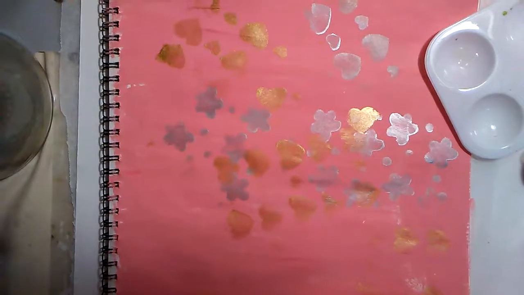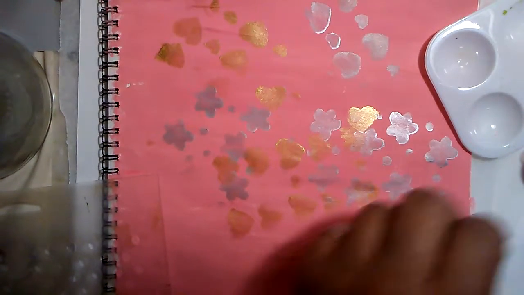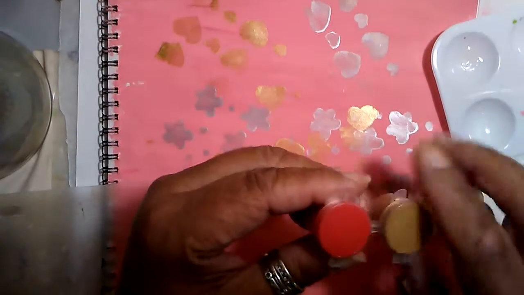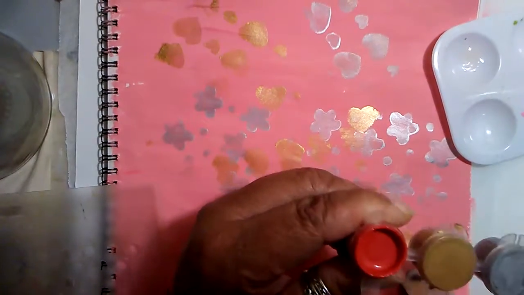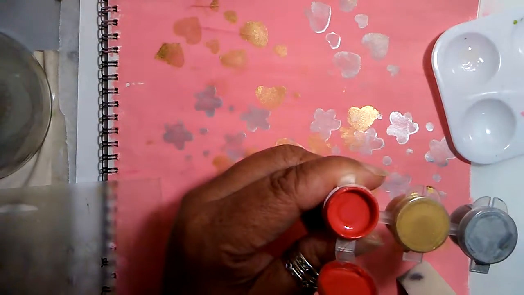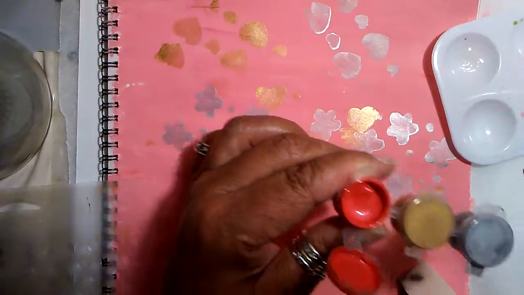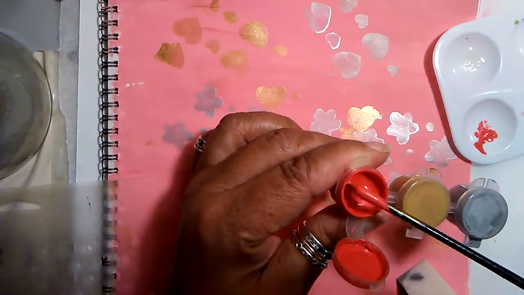Okay, now I have red here, a metallic red. I'm going to use that as well. Okay, and use our brush and put this into our palette.